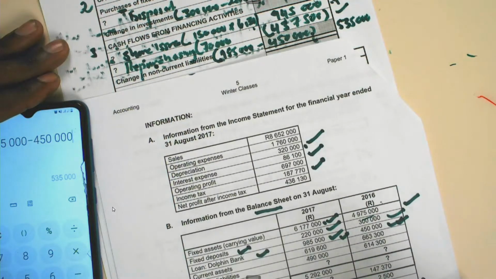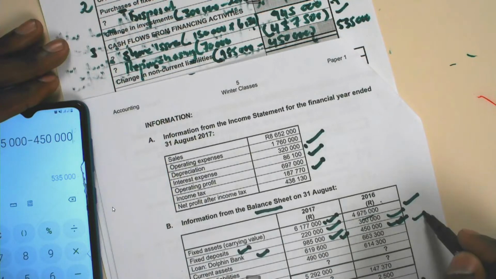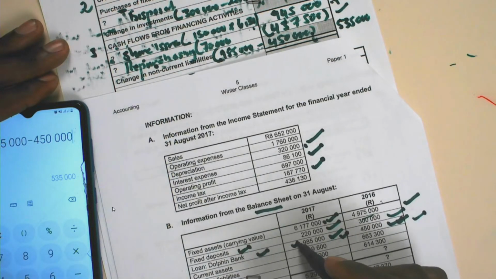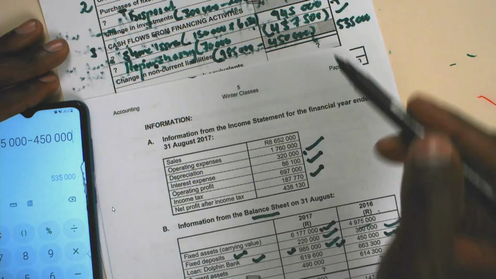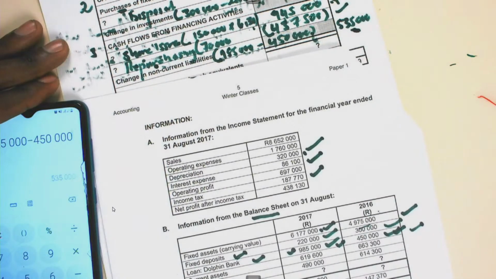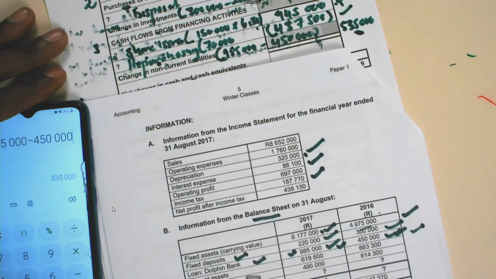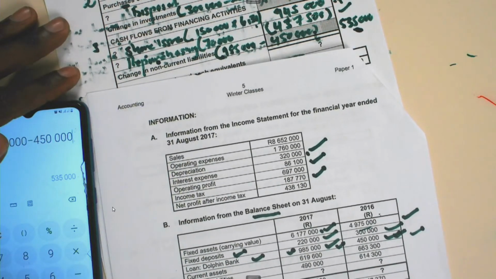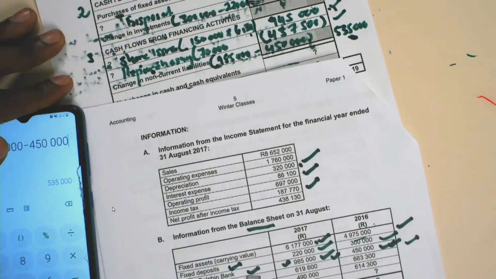Why? Because the loan has increased from 450 to 985. Why? Because we have received this amount of money from the bank. So remember, if the business received the money, this represents the inflow. If the business spent money, this represents the outflow.